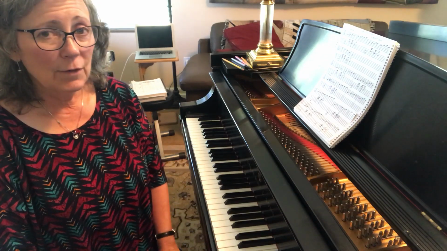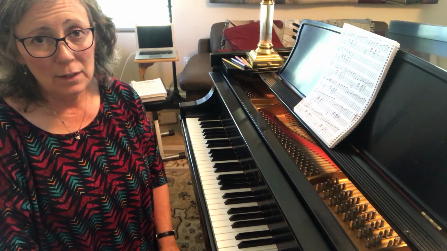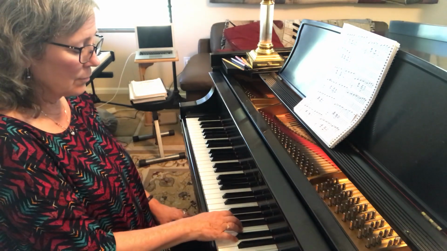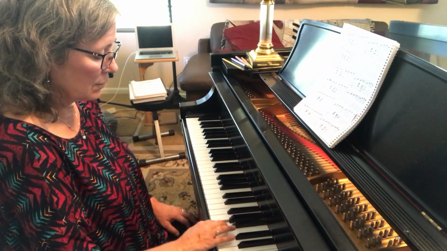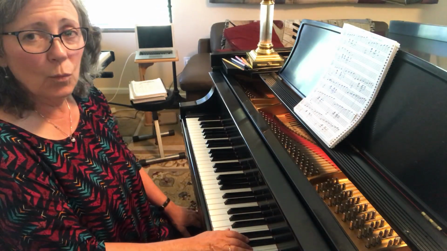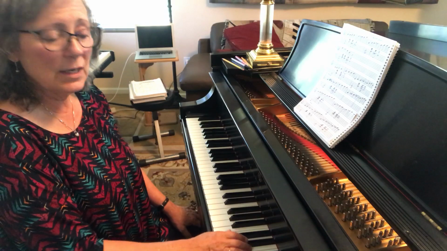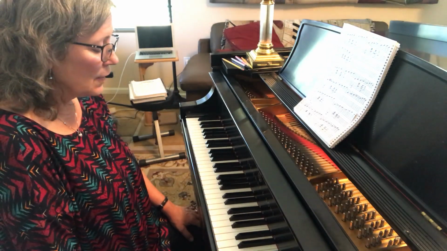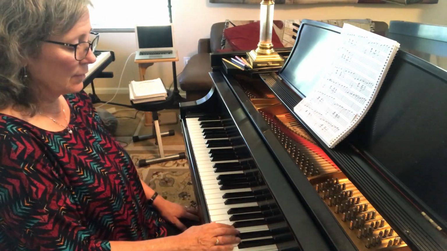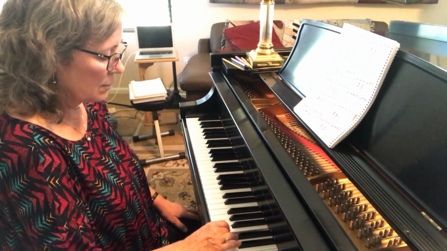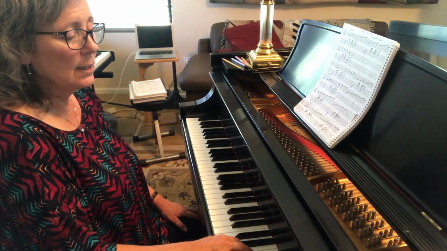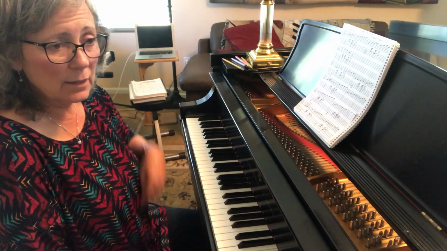So if I were to play an A Dorian mode, it would look like this. G major scale is this. Notice there's one sharp in that key signature of G, and that is F sharp. So if I were to start on A instead of G, it would sound like this. And that's called A Dorian.